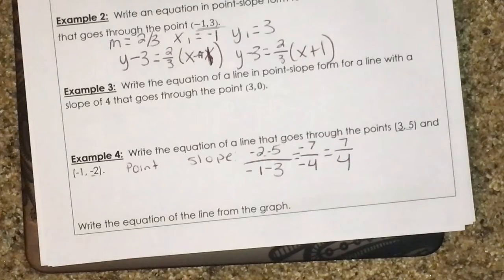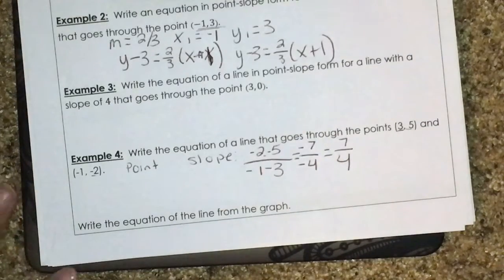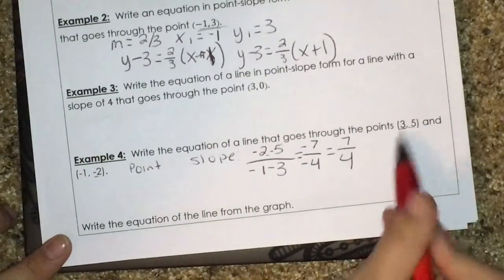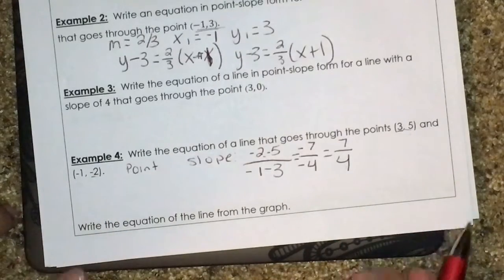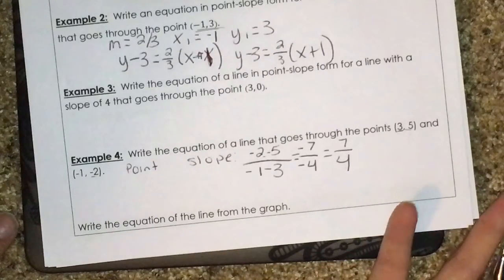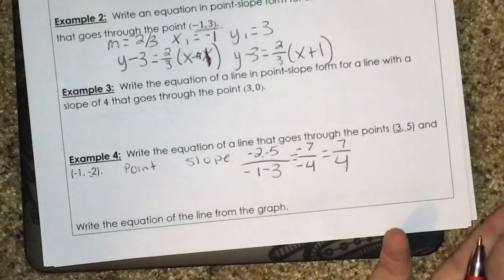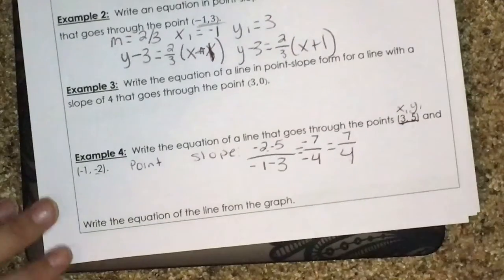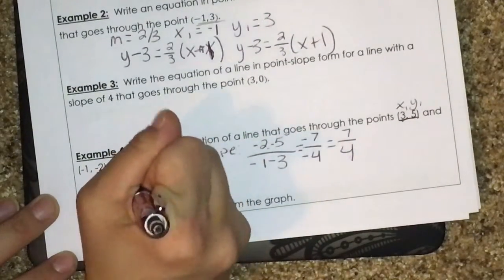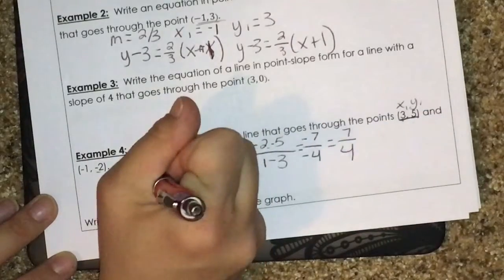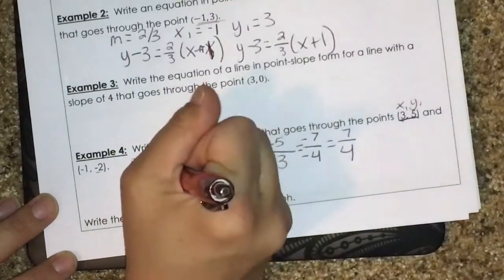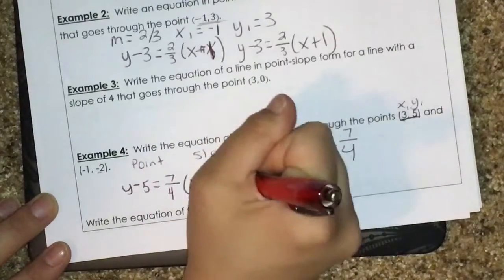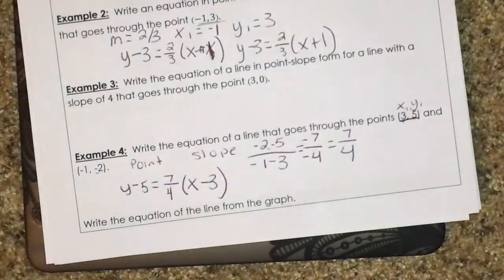I'm not done yet because I have not written my equation in point slope form. Remember, point slope form is simple. All you need is a point and a slope, and now we have a slope. We also have a point. We actually have 2 points that we can choose from. Does not matter which point you choose, your answer may look different than the person next to you. I'm going to choose the first point for my x1 and y1. So I get y minus y1, which is 5, equals my m, which is 7/4, parenthesis, x minus x1, which is 3.